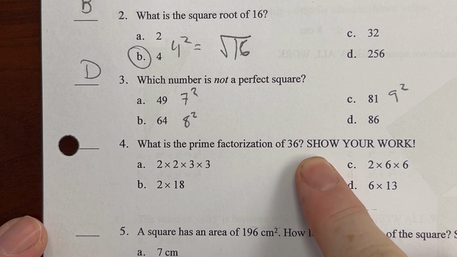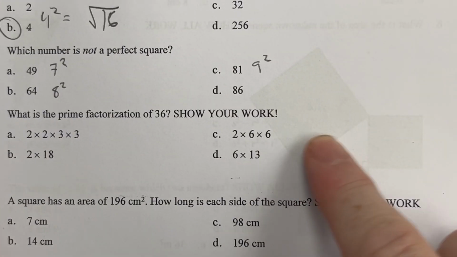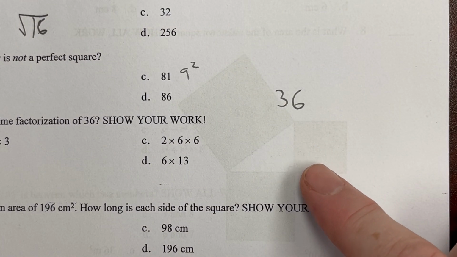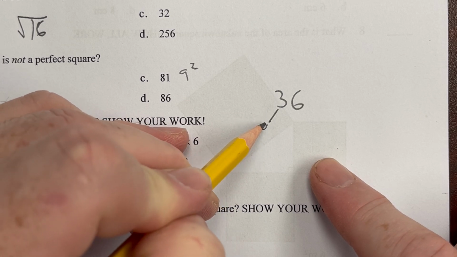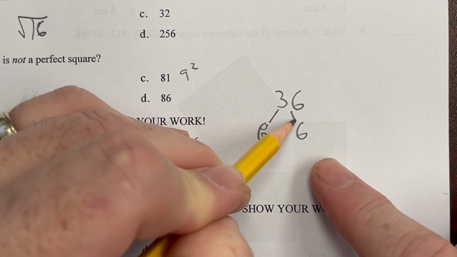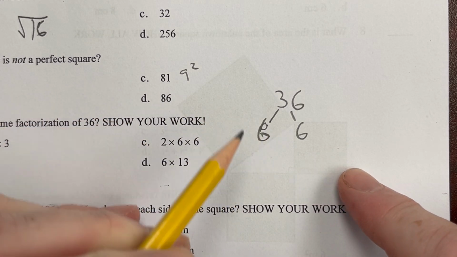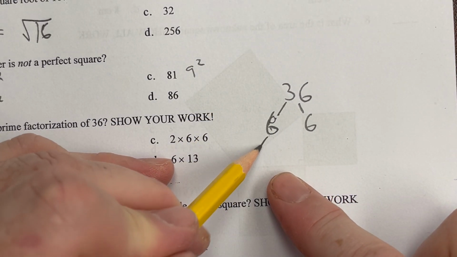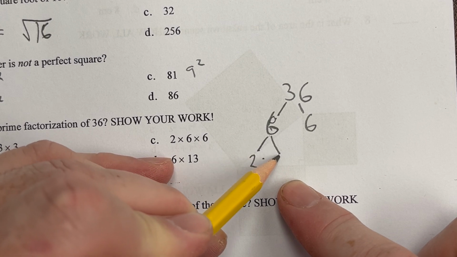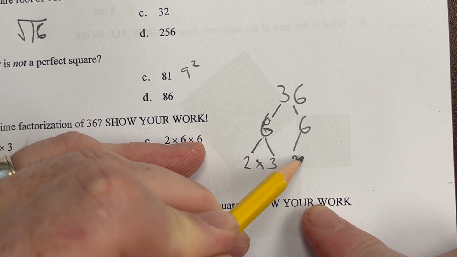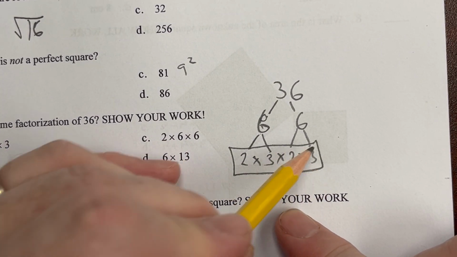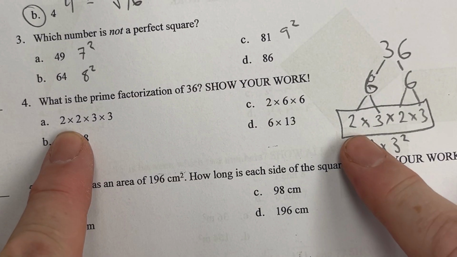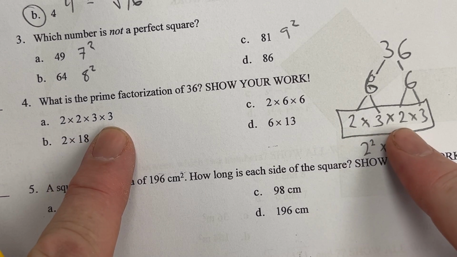What's the prime factorization of 36? Show your work. Okay, over on the side here, 36. Any two factors multiplied together that get 36. I'm just going to go with 6 times 6. How about that? 6 is not a prime, so then I can go 2 times 3, which is 2 times 3. Both of those are prime. So there's my prime factorization. So I find that 2 2s and 2 3s.